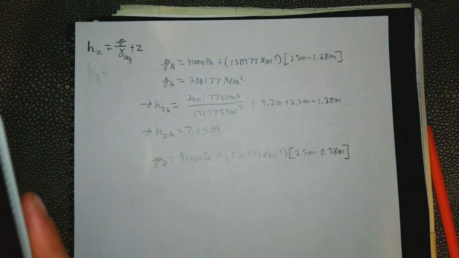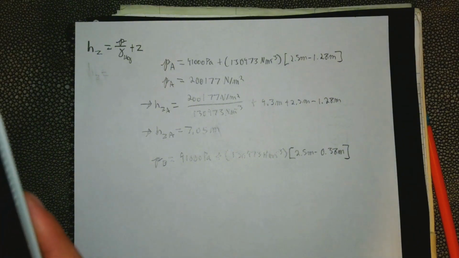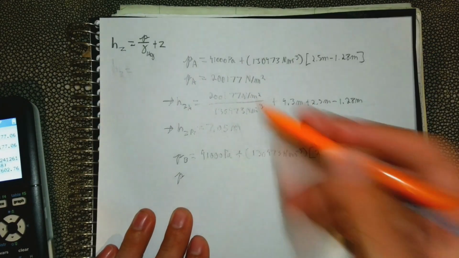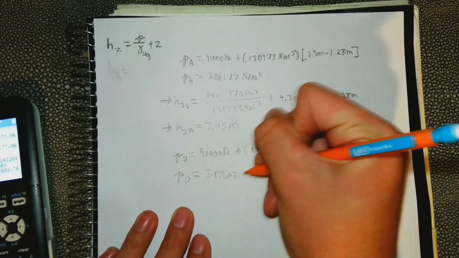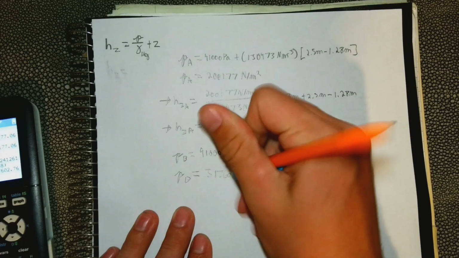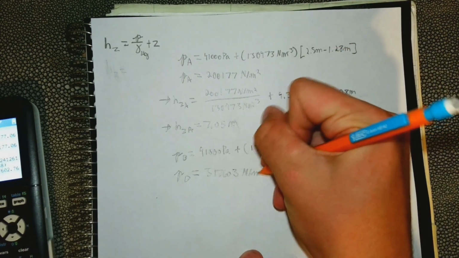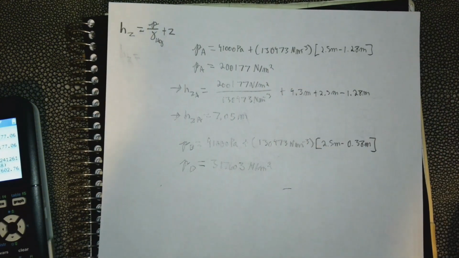So that equals. Okay. Pressure is higher than this number, which makes sense, right? Because it's farther down. Makes sense that that pressure is higher than that.